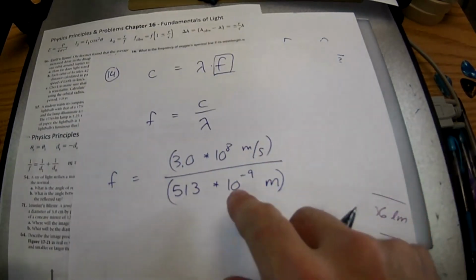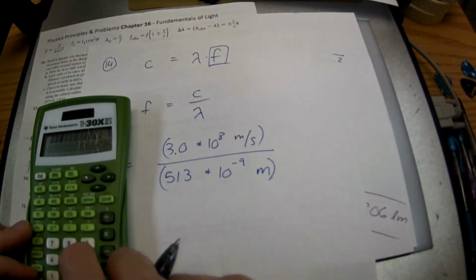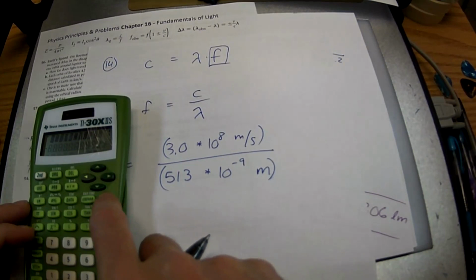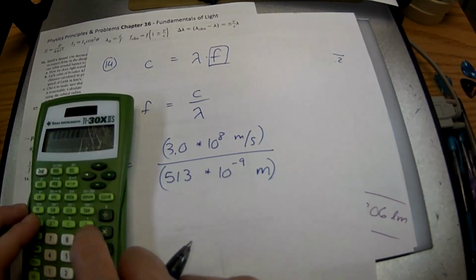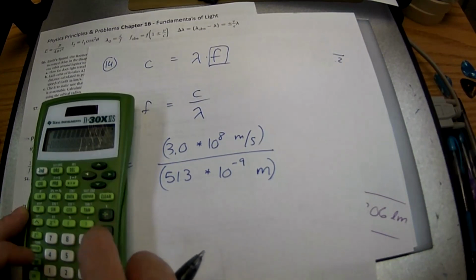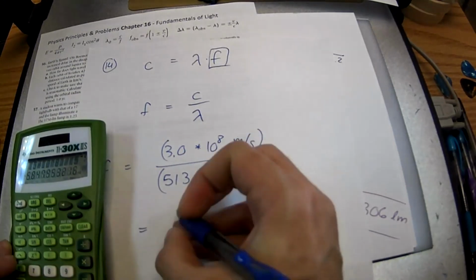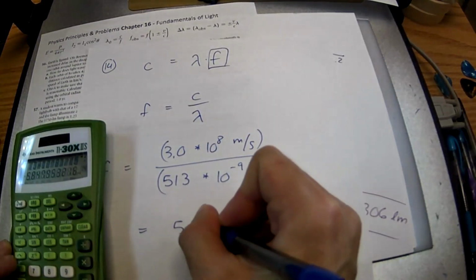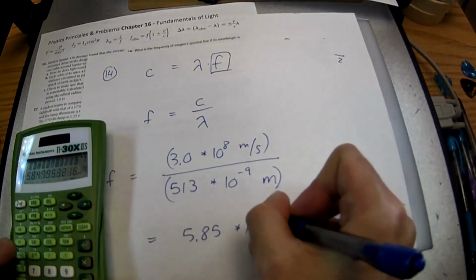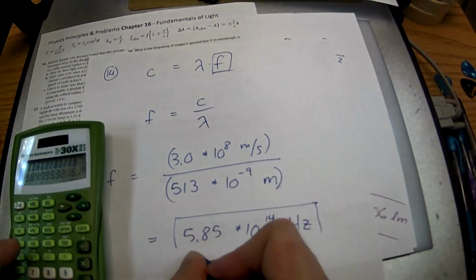10 to the 8 divided by 10 to the minus 9. Isn't that like 10 to the 17? See, what's 3 over 513, times 3 times 10 to the 8 divided by 513 times 10 to the minus 9. Okay, and then that fraction makes the number smaller. 5.85 times 10 to the 14 hertz, because we're talking about a frequency, so that's got to be in hertz.